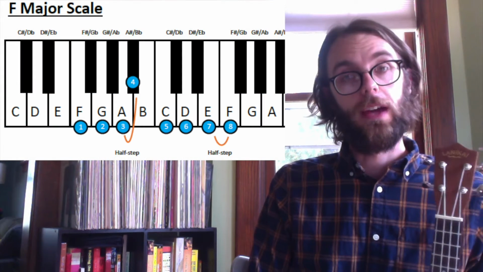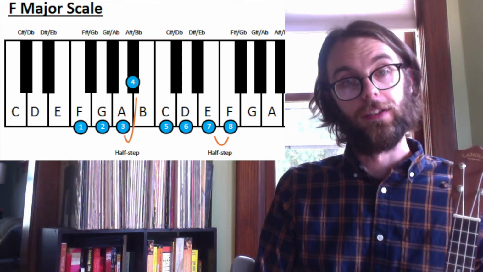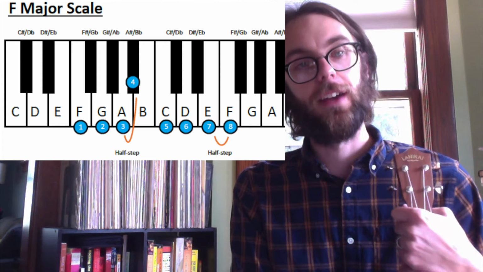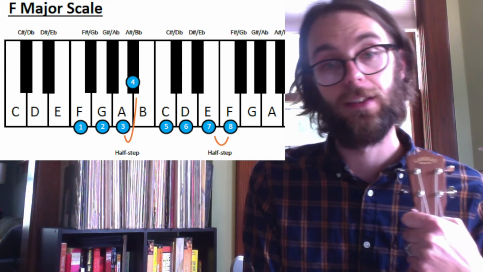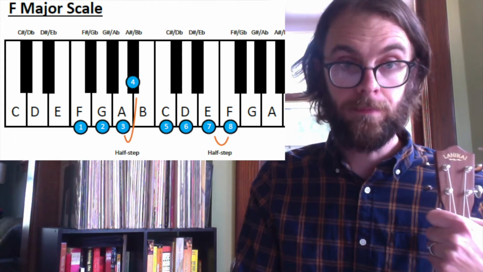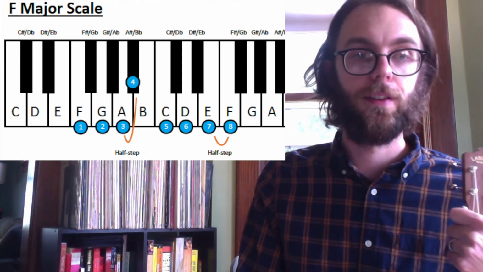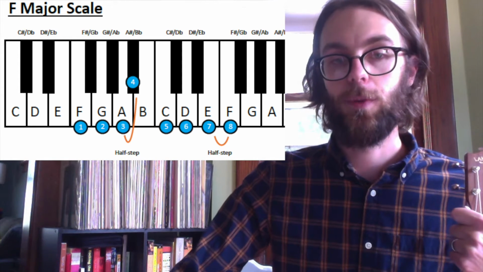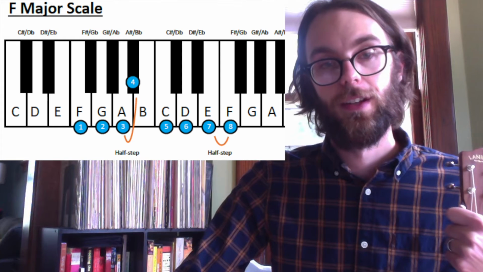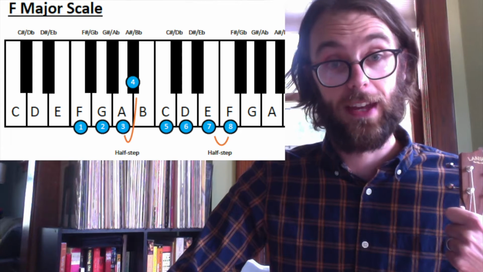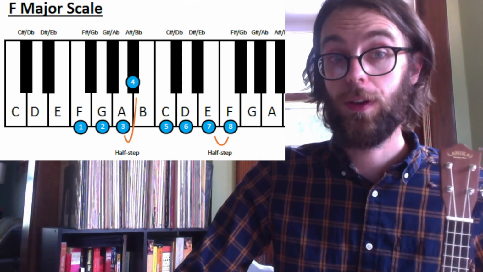Okay, one more example. The key of F is going to have a flat in it, which is another black key. So it starts on F and ends on F. The 1 is on F and the 8 is on F. That's the octave. So whole step between 1 and 2, whole step between 2 and 3, then the half step between 3 and 4. Notice that you have to go to the black key next to it to get that half step, the key right next to A. So there's that half step between 3 and 4.